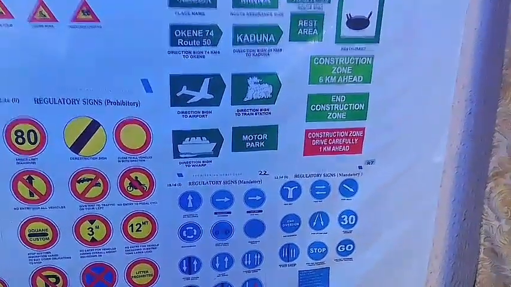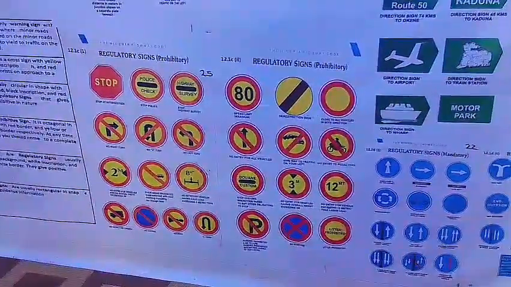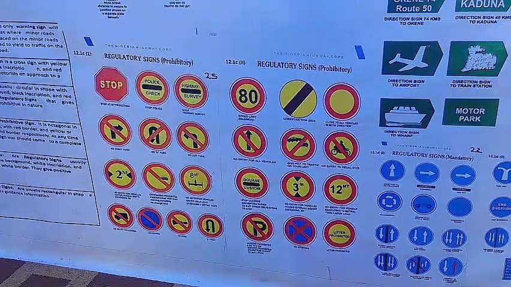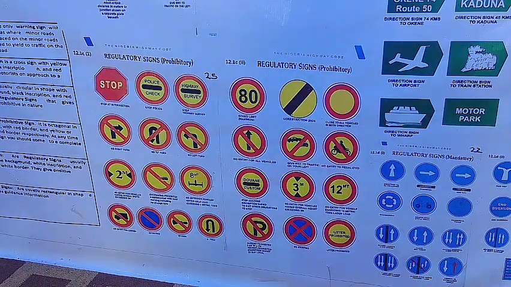So now let's start with the regulatory prohibitory signs. The first one is stop. This is the permanent stop sign. You see this around intersections where we have traffic lights thereabouts. Anywhere you see that, you should stop and check properly before you proceed.